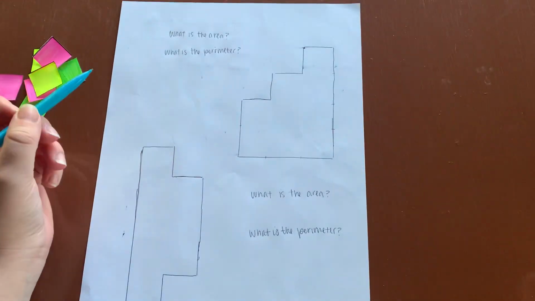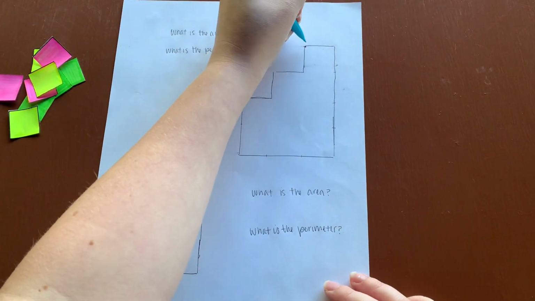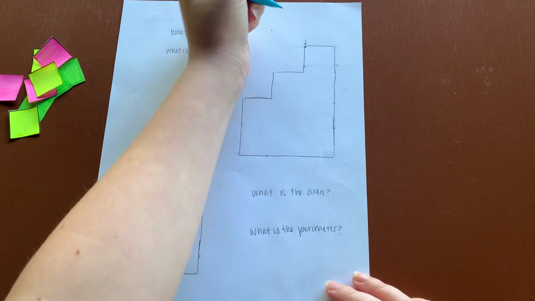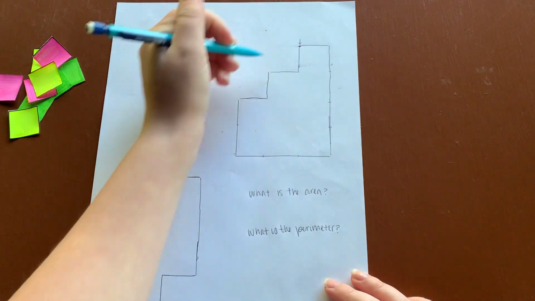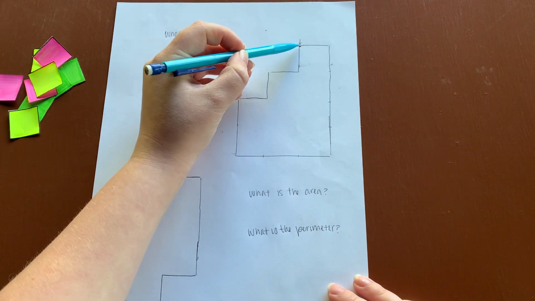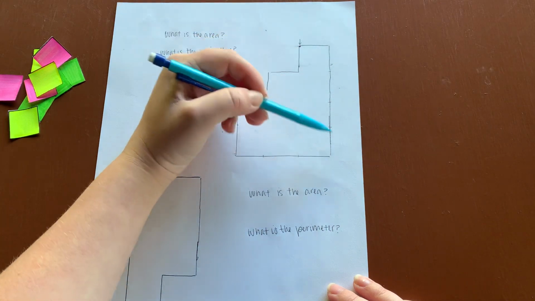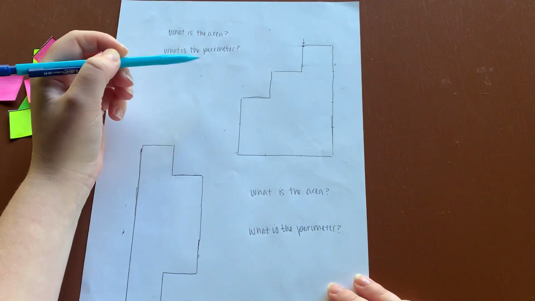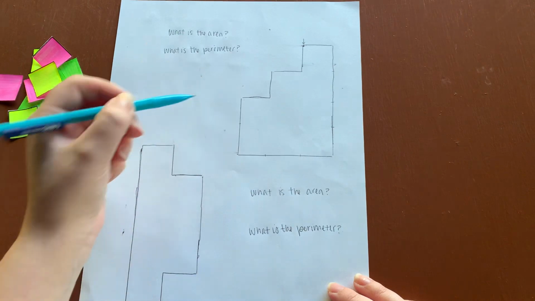So starting with perimeter, the way to find that is you pick a point, and let's say we picked right here, and we're going to move clockwise around the shape until we get back to this point, counting each individual line as a unit.